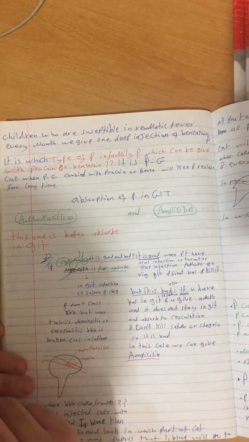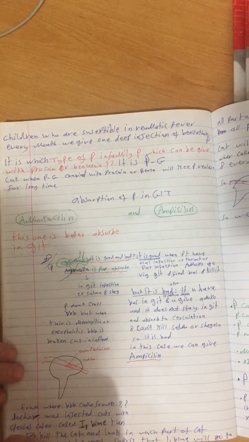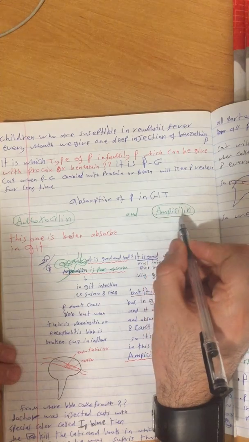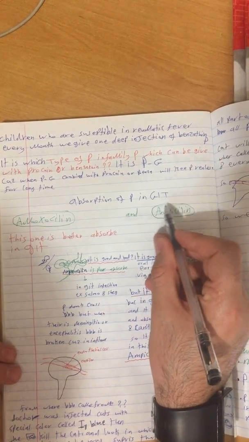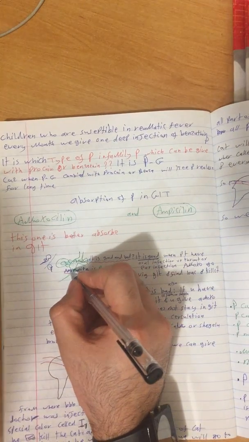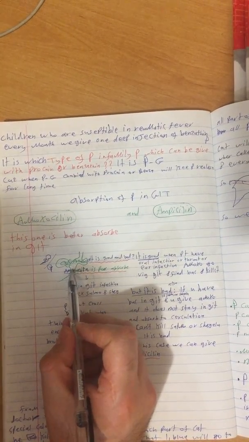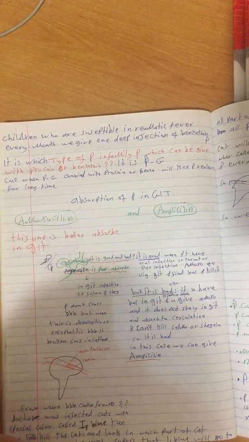So in this case, which type of drug do we give? We give ampicillin, because ampicillin does not have good absorption in the GIT. Ampicillin will stay in the GIT and start killing Salmonella or Shigella.